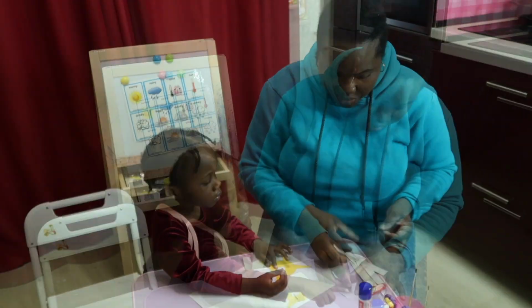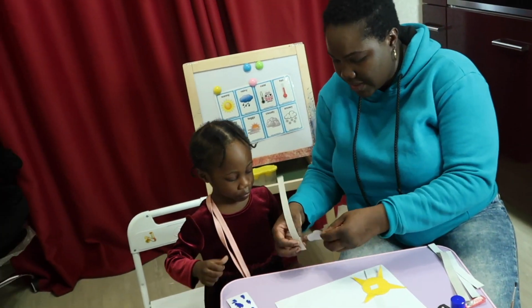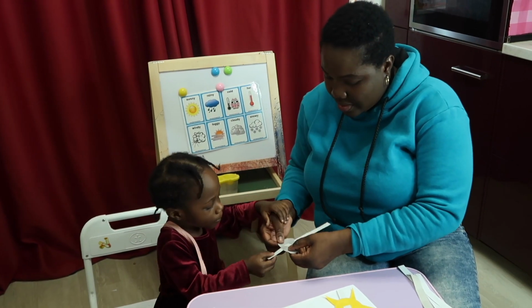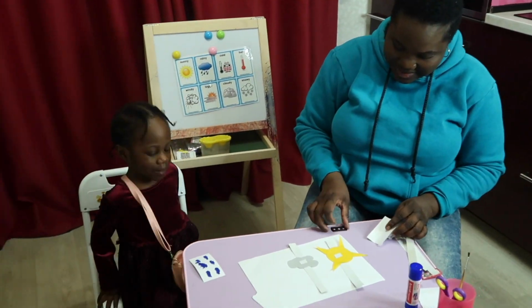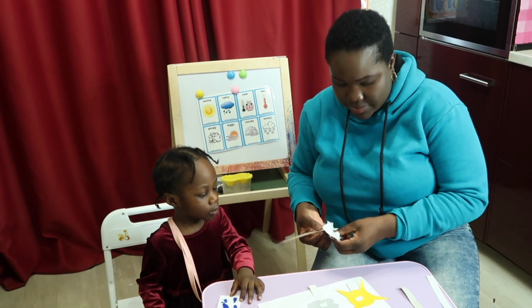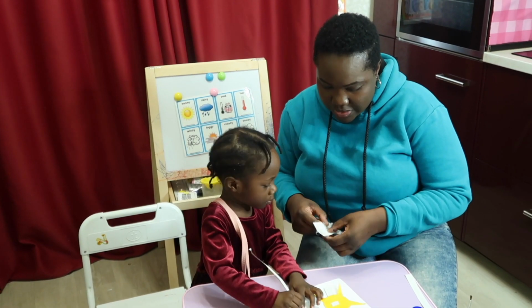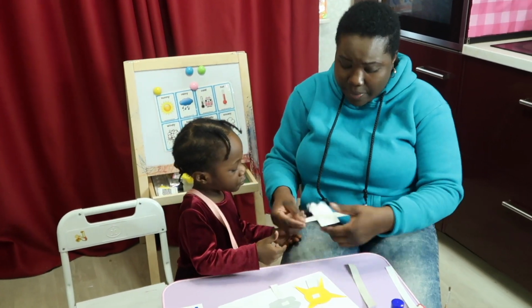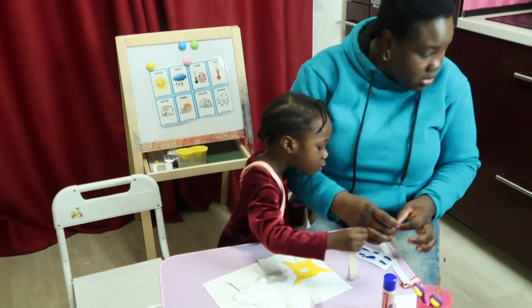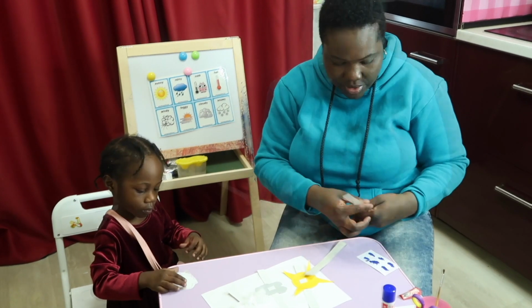All right. So pass the strip through one of the lines and draw it out behind the other line. Repeat this process for all of the weather condition cutouts: the sunny, the rainy, the cloudy, and the snowy. Also allow the child to practice this by passing the strip through the line and drawing it out behind for the cutout.